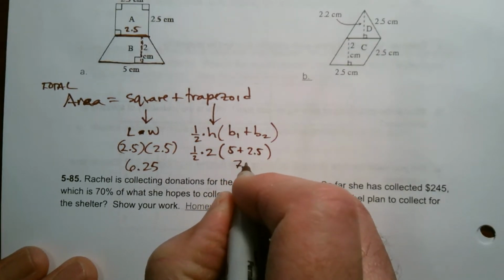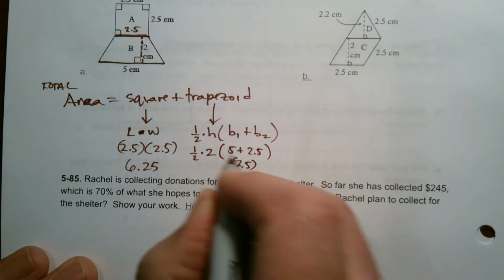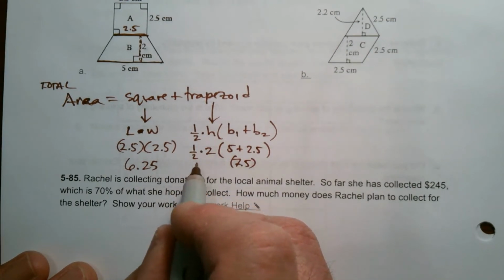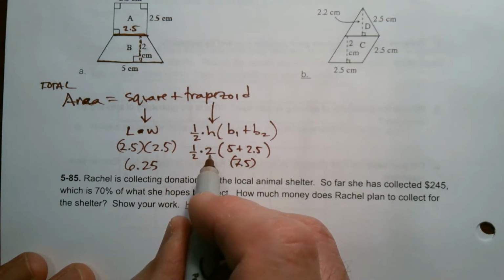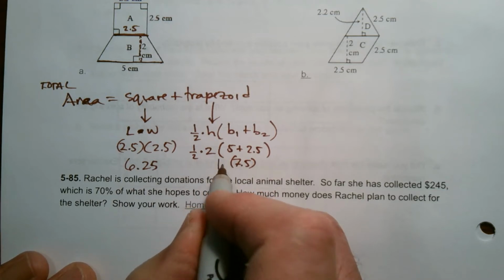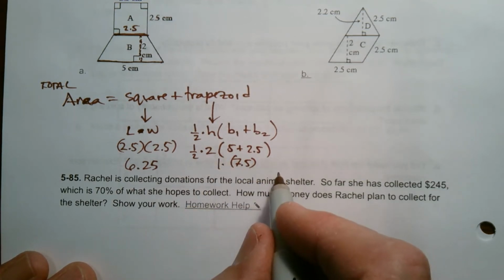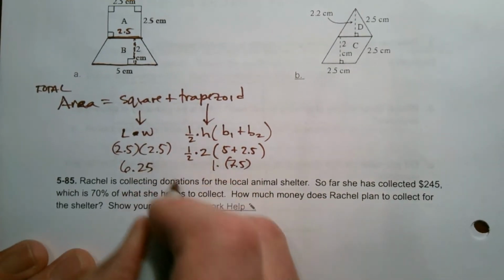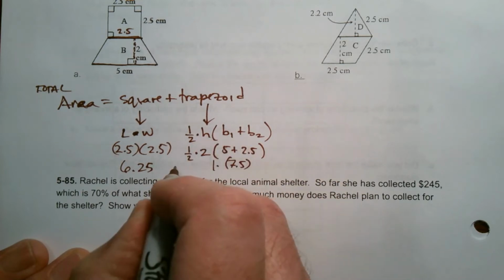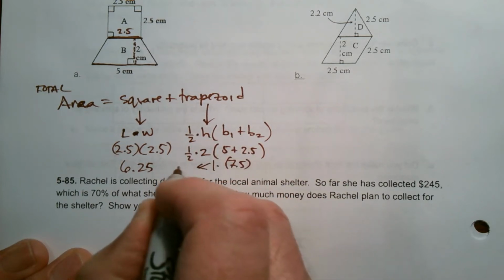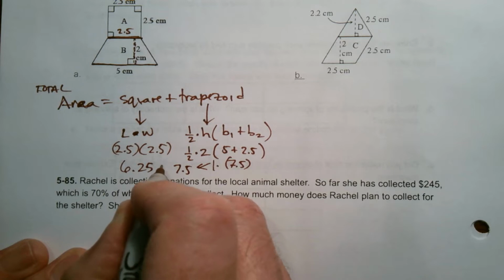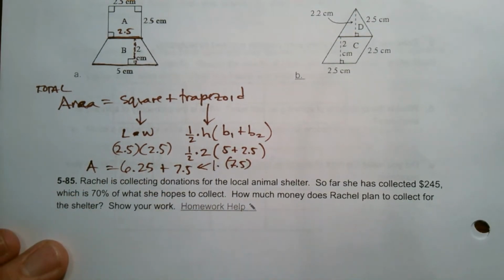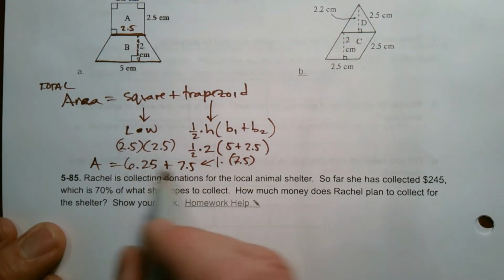So that's 7.5. Now I can actually look at this and go, well, what's 1/2 of 2? 1/2 of 2 is 1, right? Half of 2 is 1. So what's 1 times 7.5? Well, 1 times 7.5 is 7.5, right? So my area of my trapezoid is 7.5. I'm going to put it right here. And the area of the square is 6.25. So the total area is going to be adding those two up.